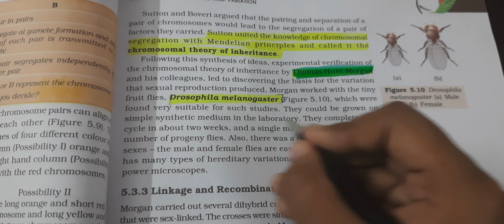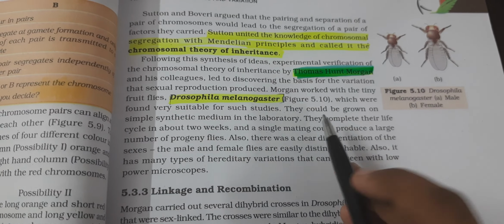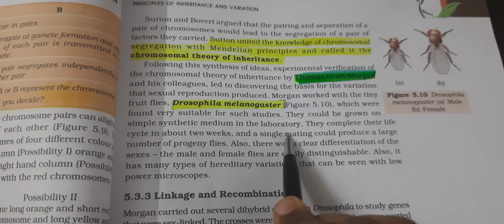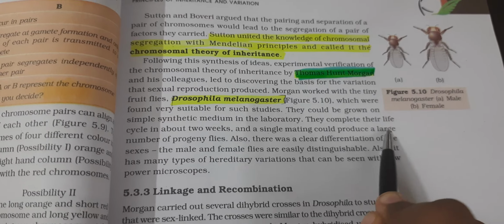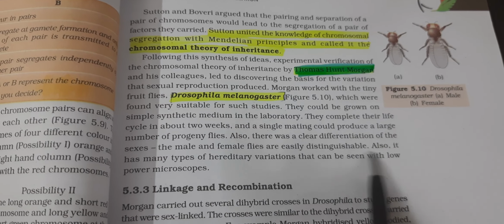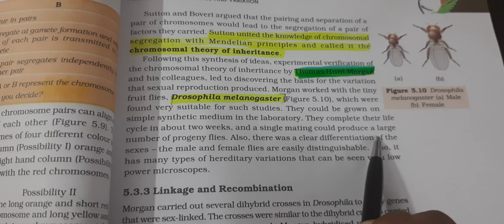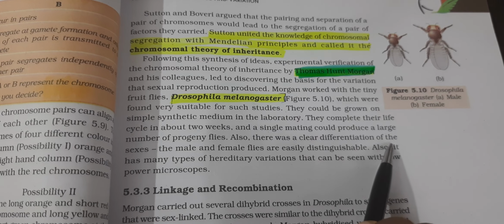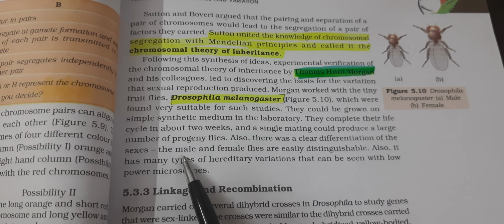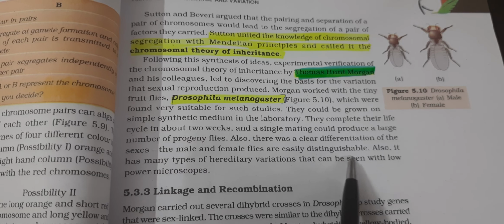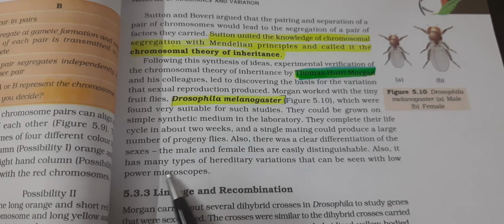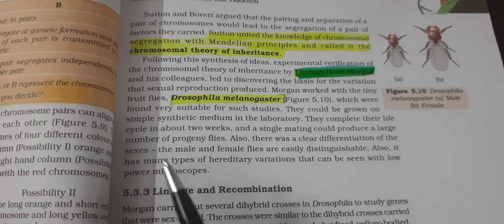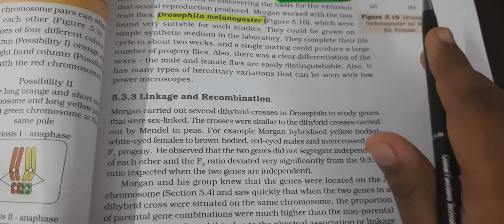They were found very suitable for such studies. They could be grown on a simple synthetic medium in the laboratory, and they complete their life cycle in about 2 weeks, and a single mating could produce a large number of progeny flies. Also, there was a clear differentiation of the sexes; the male and female flies are easily distinguishable. Also, they have many types of hereditary variation that can be seen with low power microscopes.